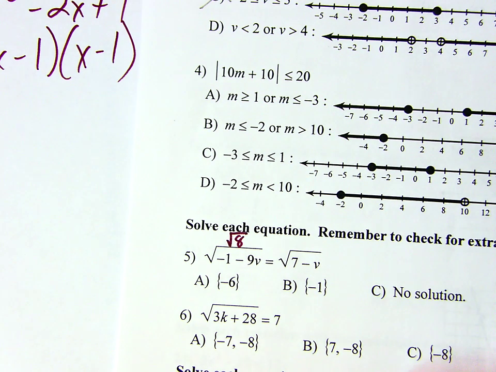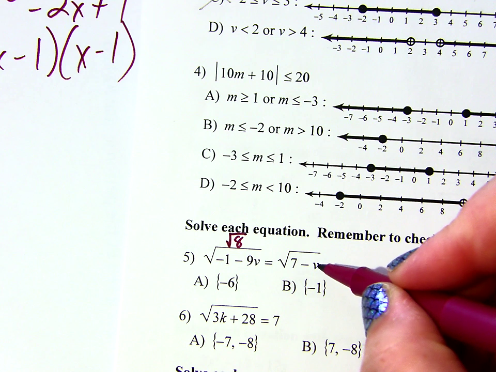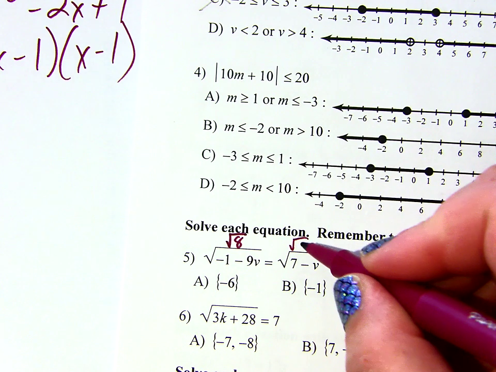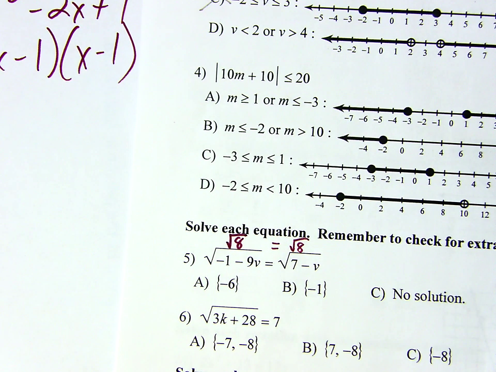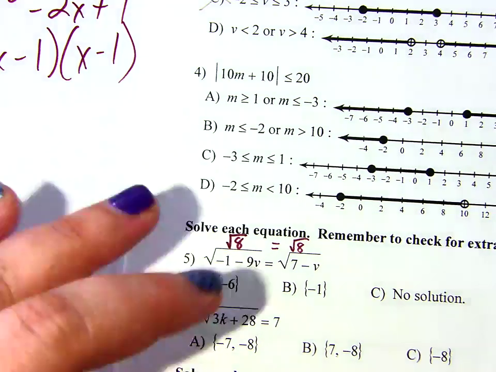On the left-hand side, I get the square root of 8. On the right-hand side, I plug in negative 1. Do I get the square root of 8? Yes, 7 minus negative 1 is really 7 plus 1. I also get the square root of 8. Yes, it does work. The correct answer should be B.